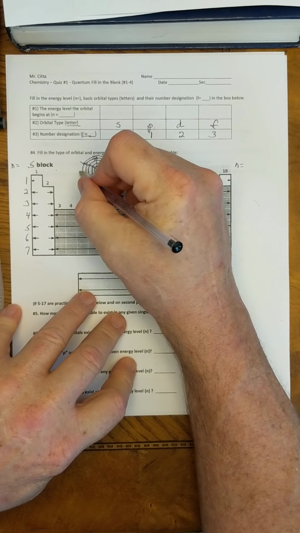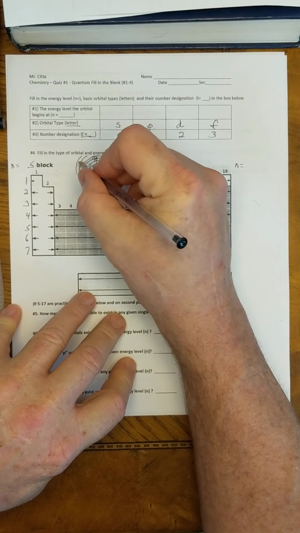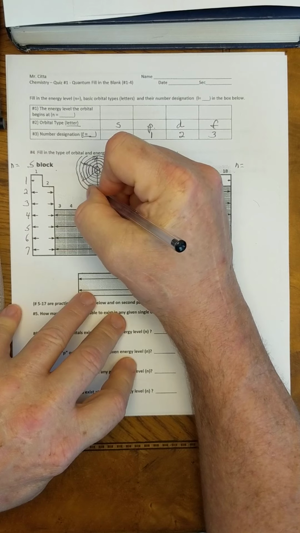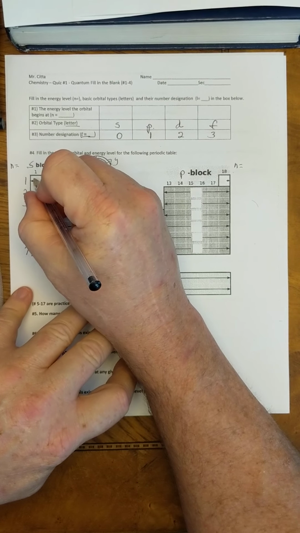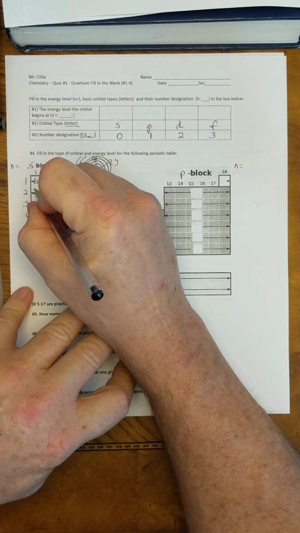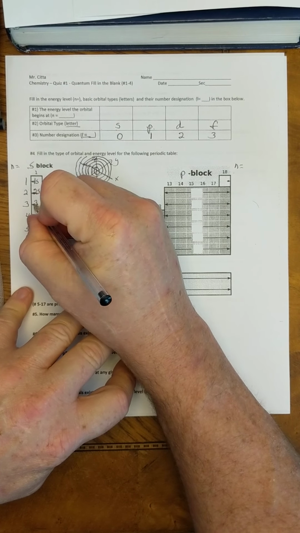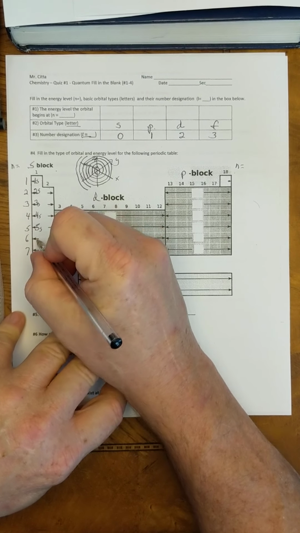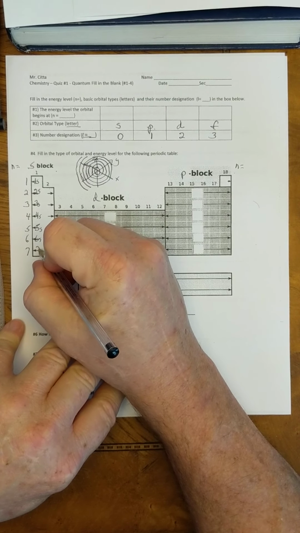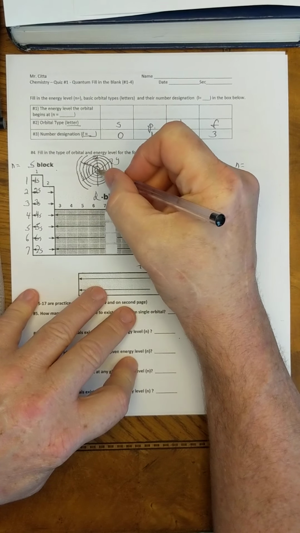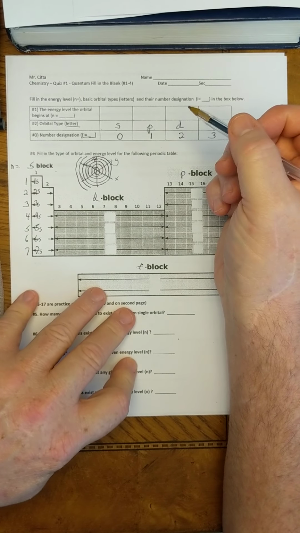It'd go all the way to 6 and 7. And that's what you see as level 1s, 2s, 3s, 4s, 5s, 6s, and 7s. So these outer ones correspond to your shells in a Bohr model.